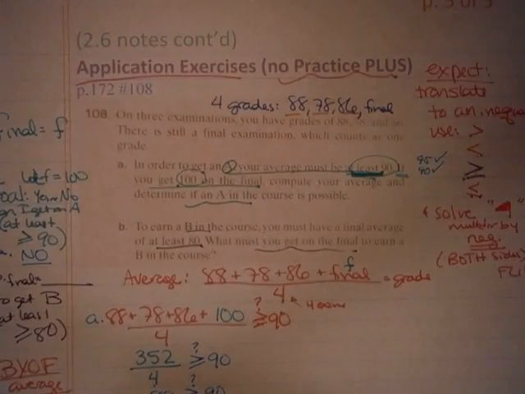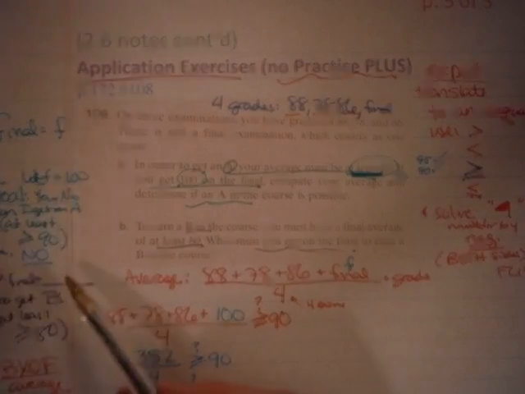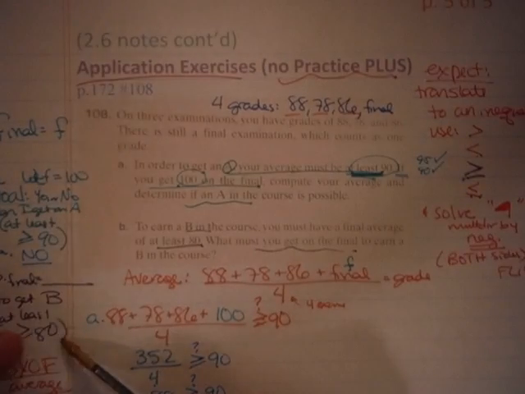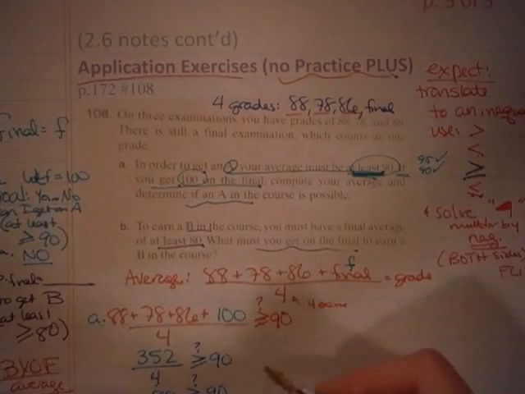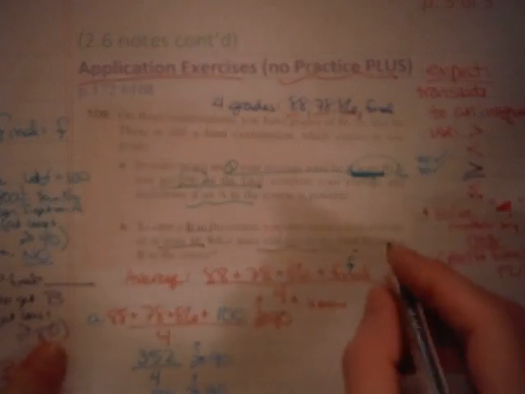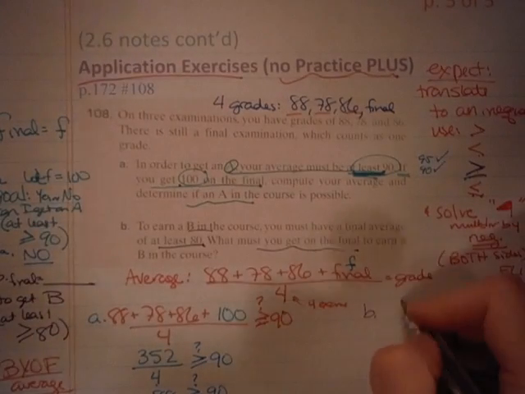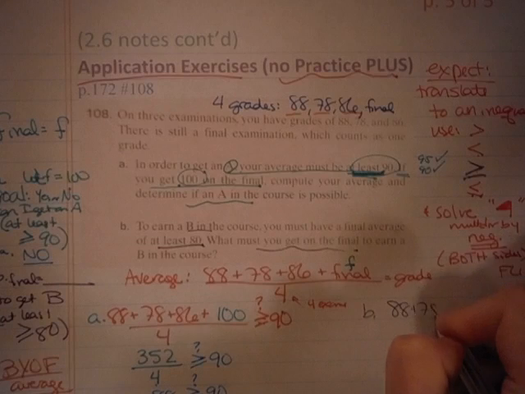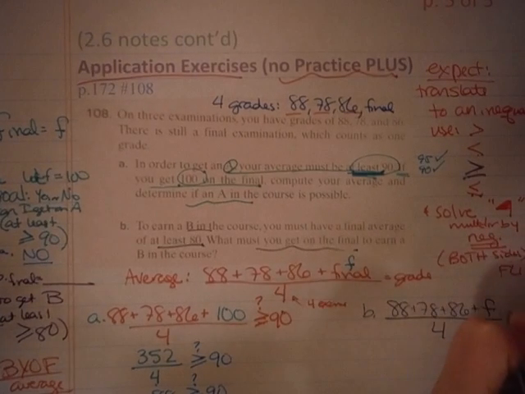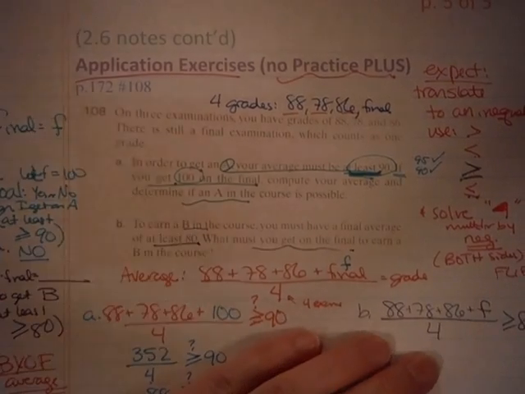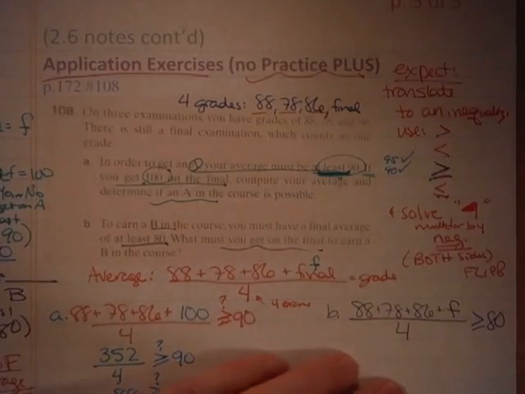Okay. The next question, though, asks us to find out what we would need to get on the final to get at least an 80, to guarantee ourselves a B in the class. We can't get an A, but we can at least guarantee ourselves a B. So we would set that up as 88 plus 78 plus 86 plus our final, divided by 4, is greater than or equal to 80. There's the setup for what I need to get a B in the class.